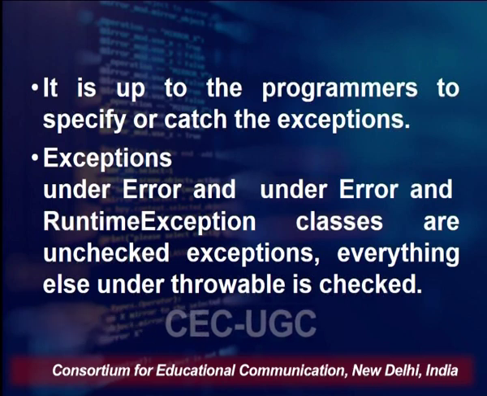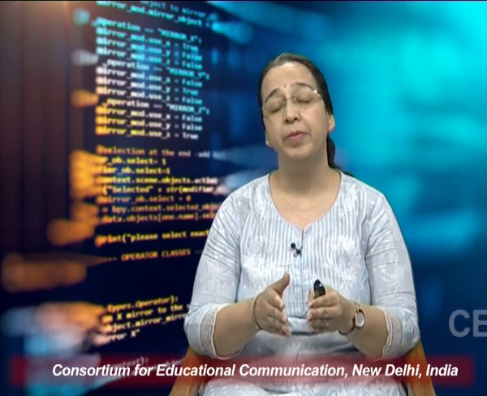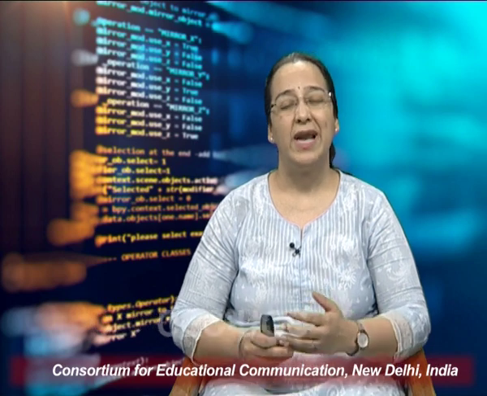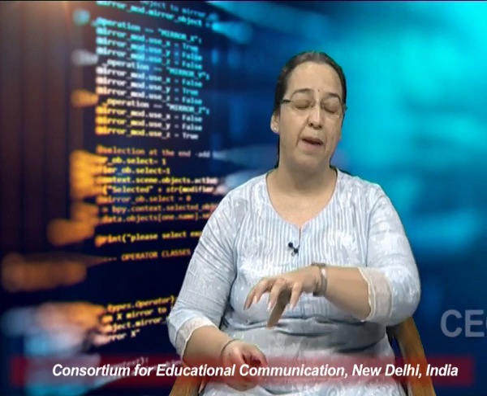So, as we have seen in the hierarchy diagram, within Throwable we have checked exceptions and unchecked exceptions. The ones under Error and RuntimeException are unchecked, while everything else left under Throwable falls into the bucket of checked exceptions.